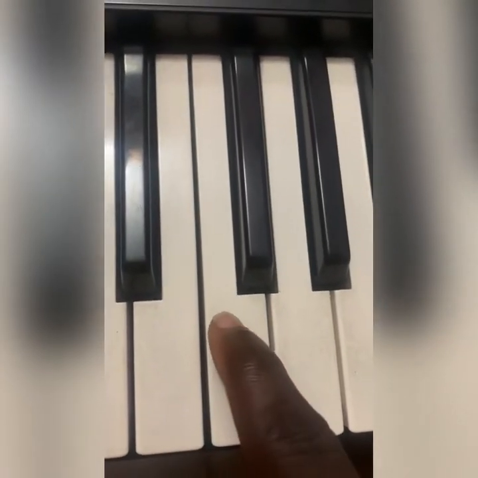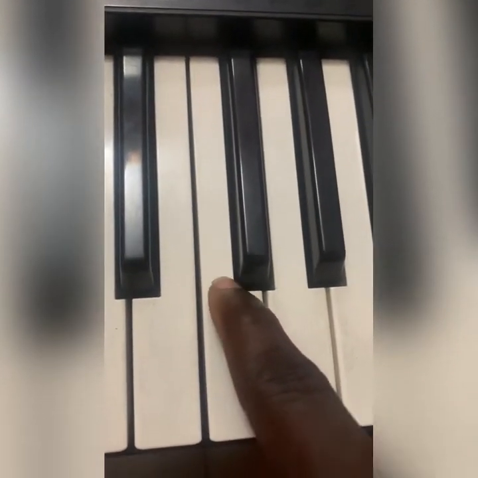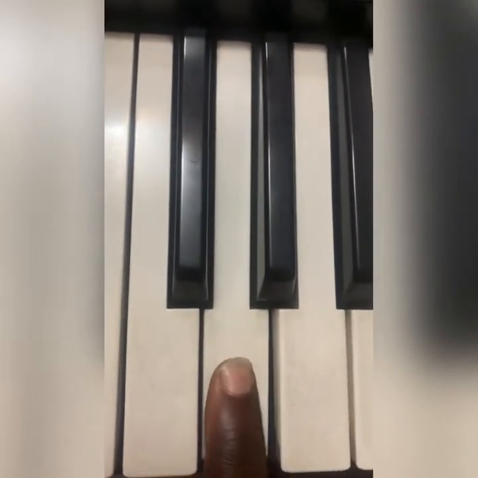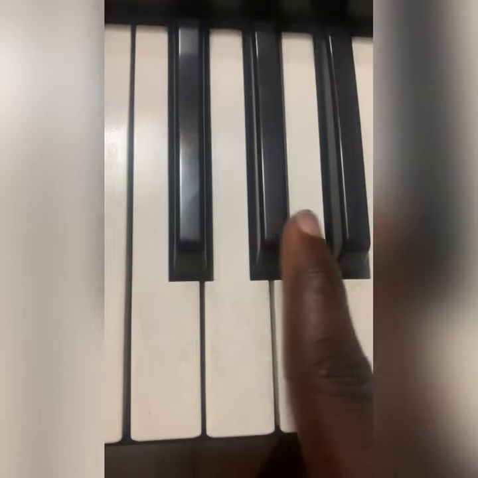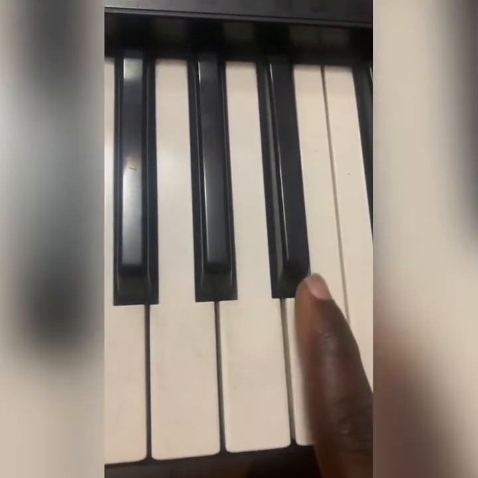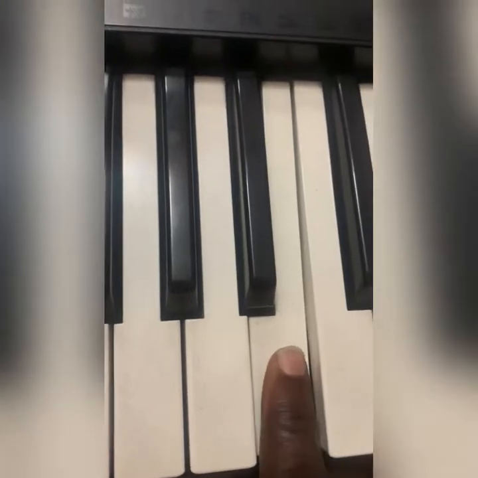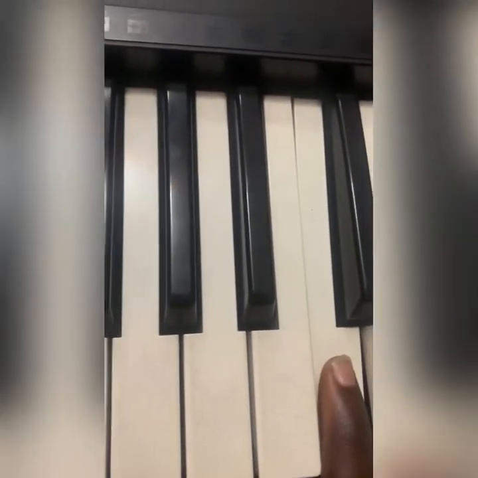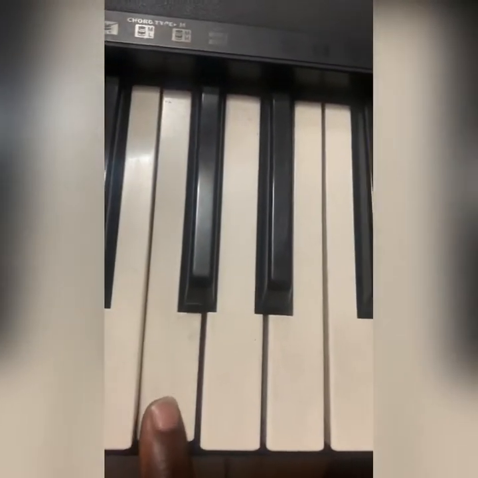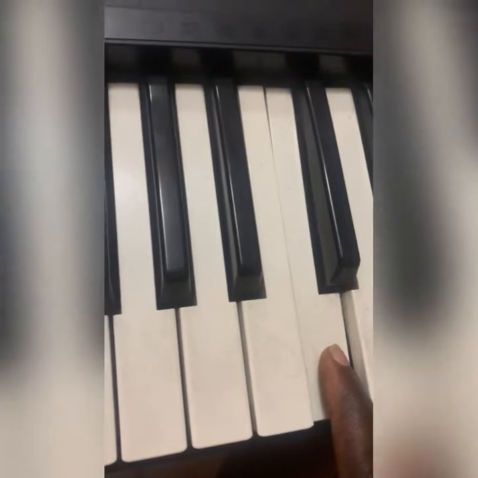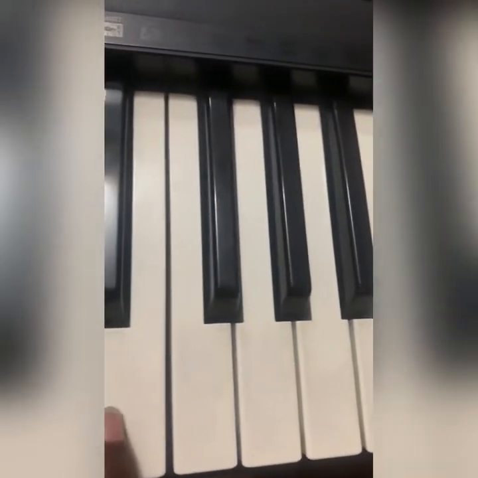The next is a tone, which is on G. Then another tone goes to A, another tone goes to B, and a semitone comes to C. So if you begin from C and follow the formula and you don't get to C, then there's a problem. You have mixed up something.